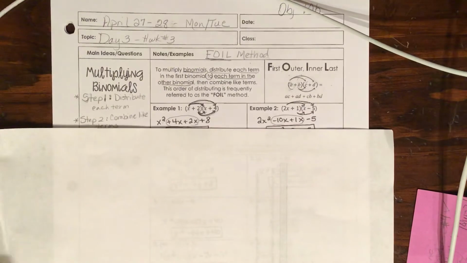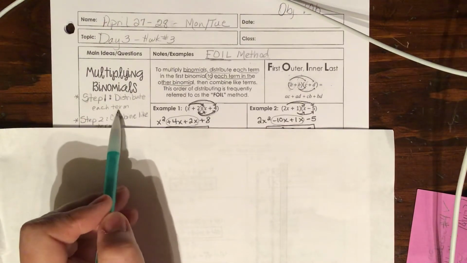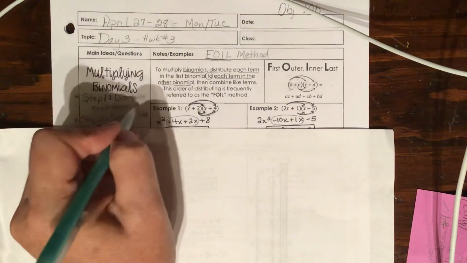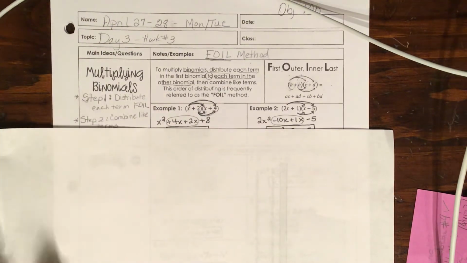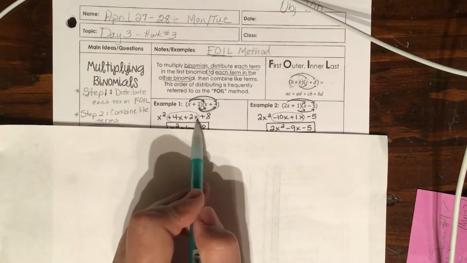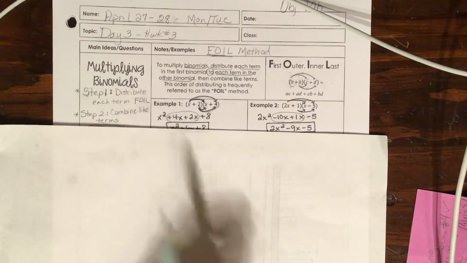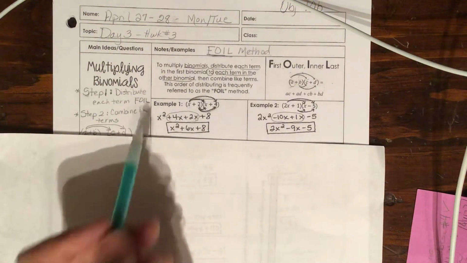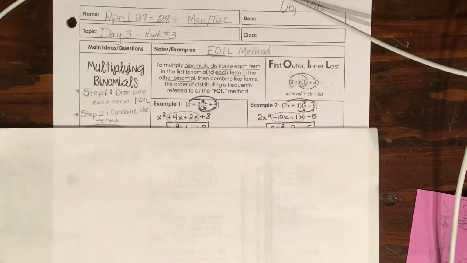Then you're going to combine like terms. So you distribute each term first using the FOIL method. Then you combine your like terms. So we see that 4x and 2x are the same, so we can combine them, and that's 6x. So then you put x squared plus 6x plus 8. And that's how you do that one.